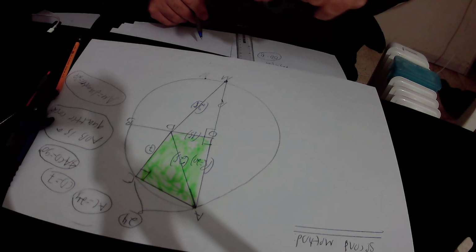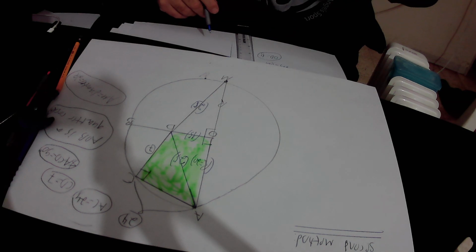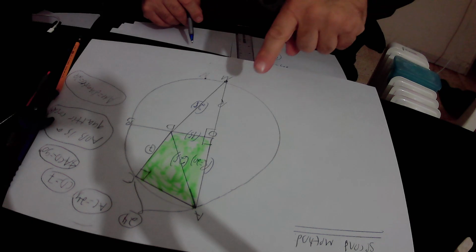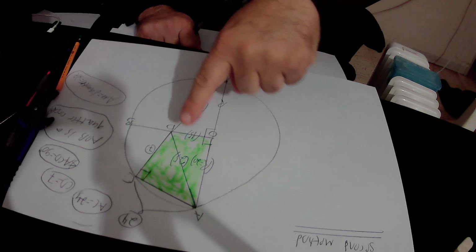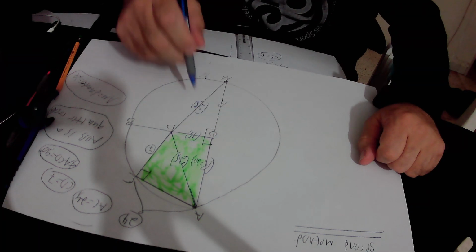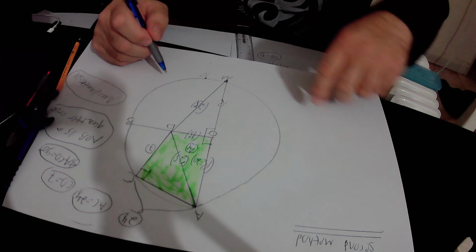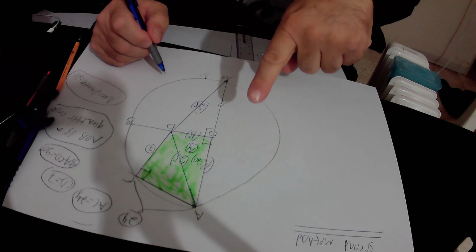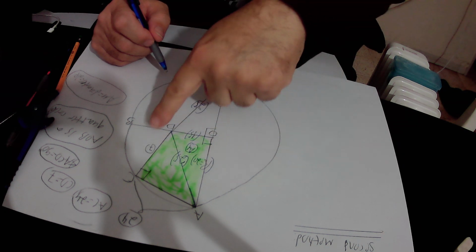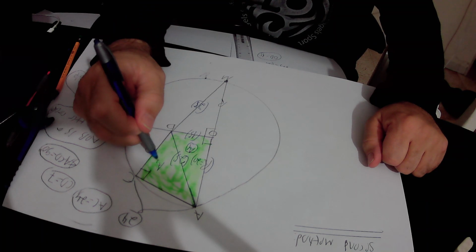We are looking for the area of the green shape. We divide the area of the green shape into two parts. The first part is the area of the right triangle AOD, that we define as A1, and the second part of the green shape will be the area of the right triangle ACD. We define it as A2.